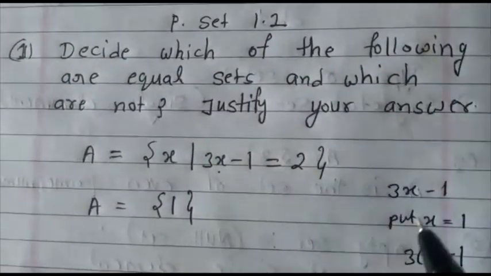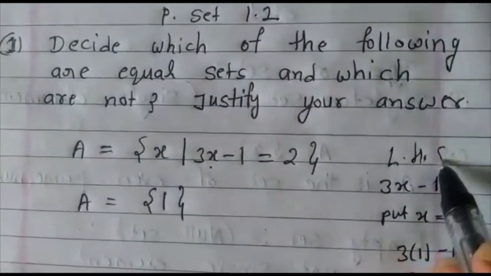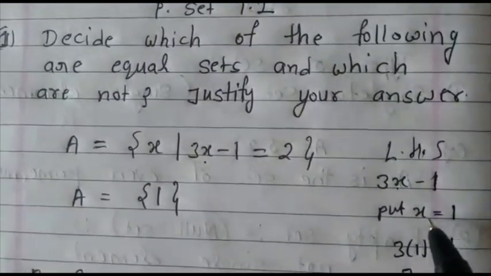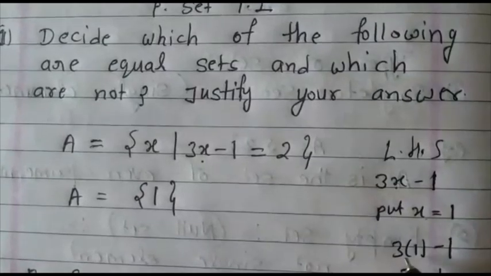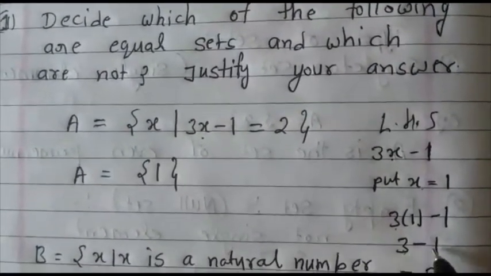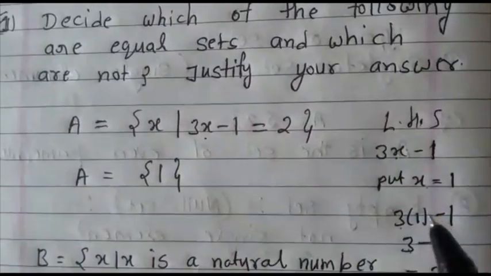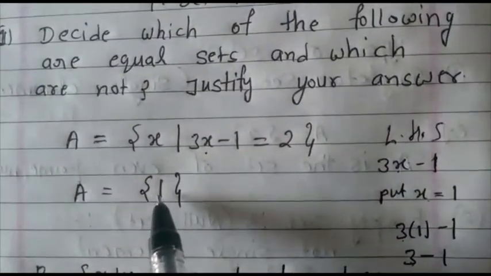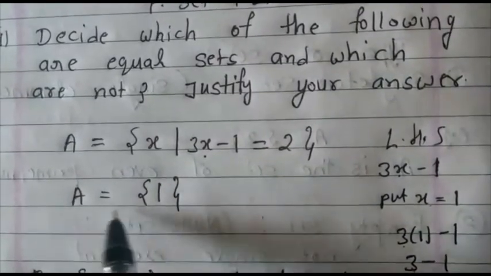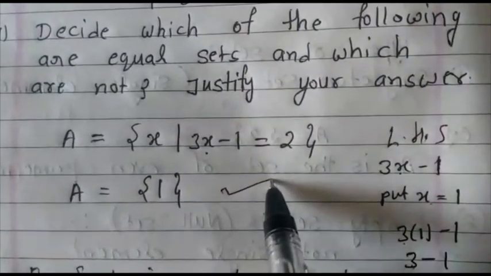So take the left hand side. What is the left hand side? 3x minus 1. Now substitute the x value. Take the x value first as 1. So what will you get? 3 times 1 is 3, and this minus 1, write down. 3 minus 1 is 2. That means this x value is only 1. So set A is equal to {1}. So what did we get as the answer? A is equal to {1}.